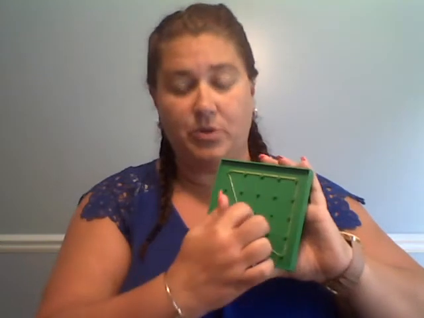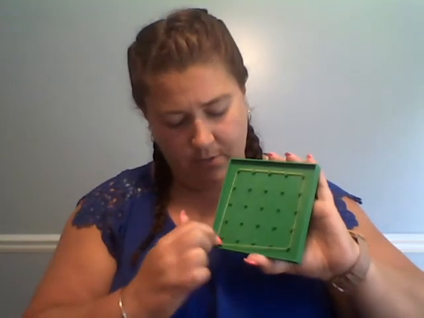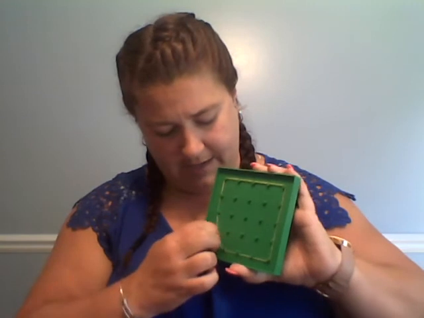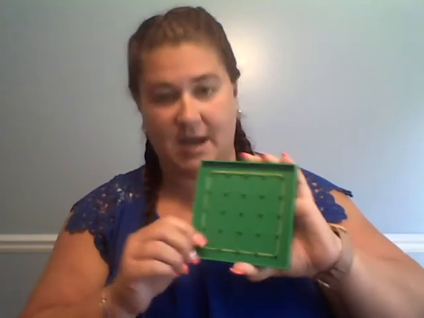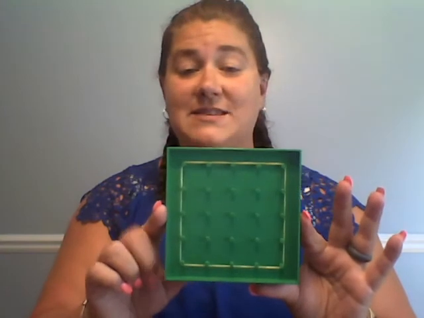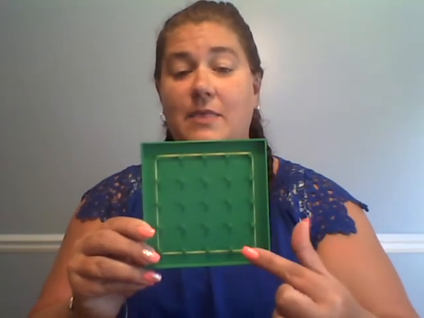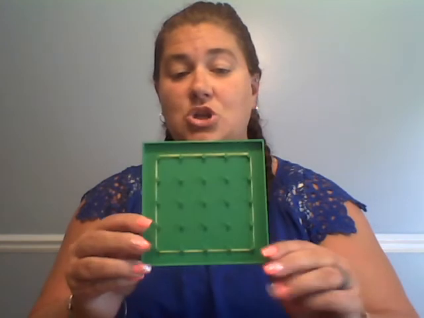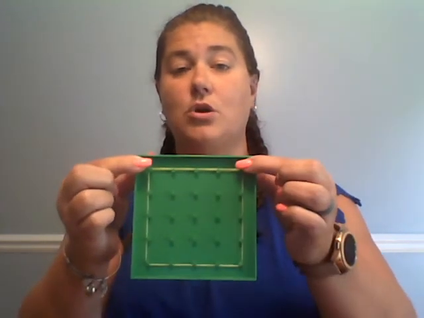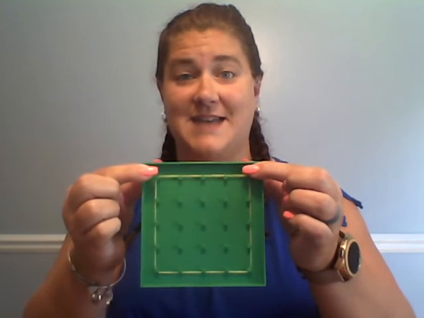So I'm going to pull the rubber band all the way down to this corner. Oh, I can't get it. That's okay. I just keep trying till I get it. There we go. Now I have a square. The sides are all the same length. There are 1, 2, 3, 4 corners and 4 sides.